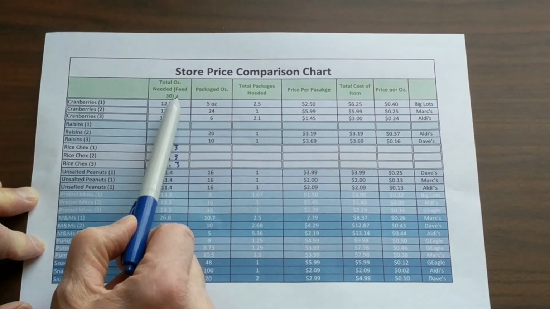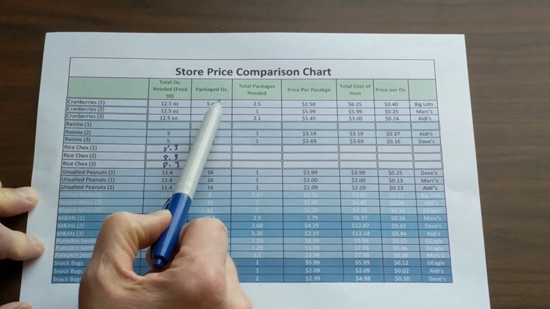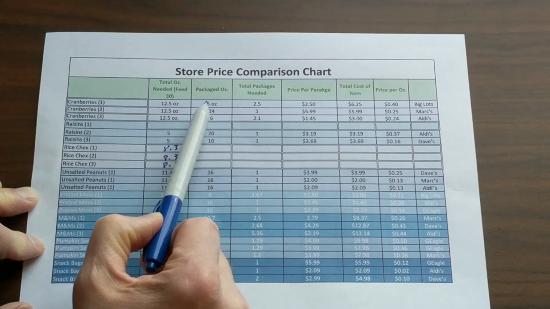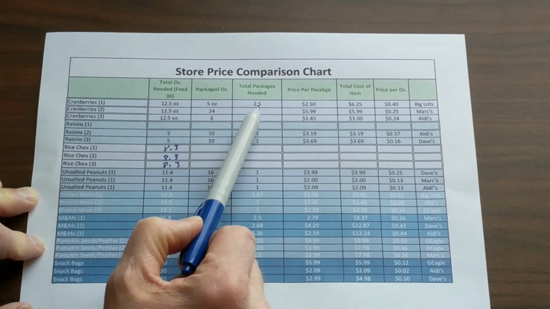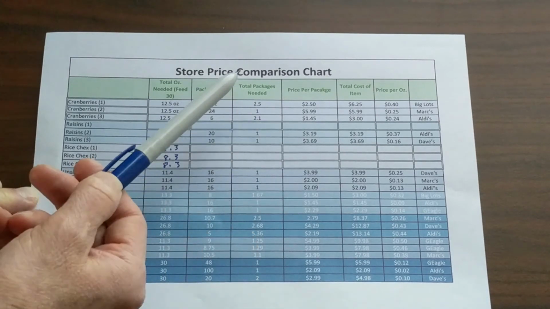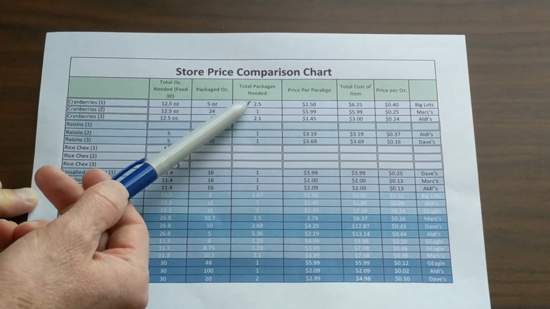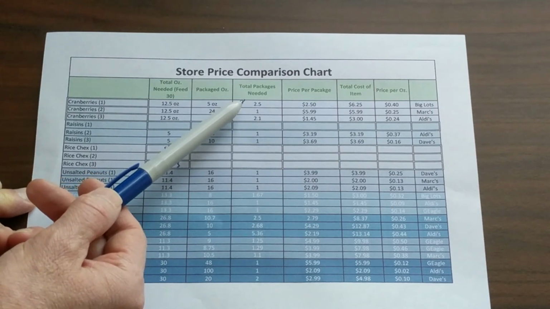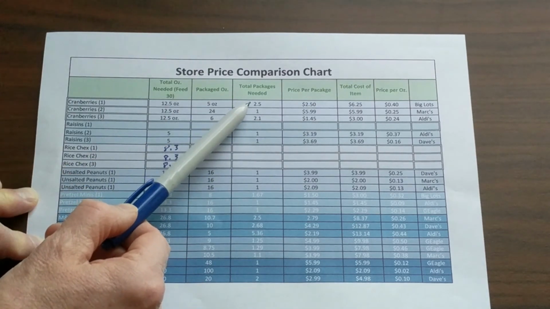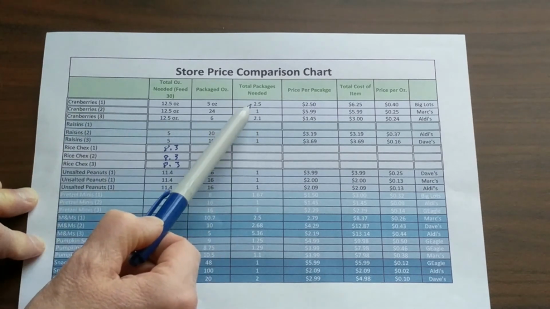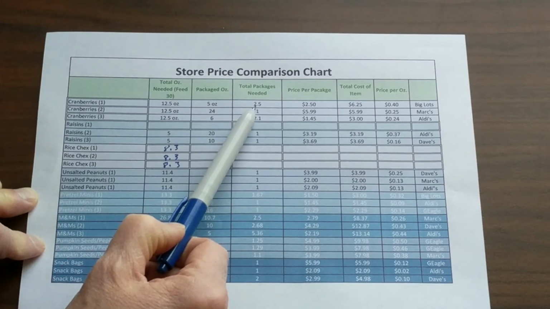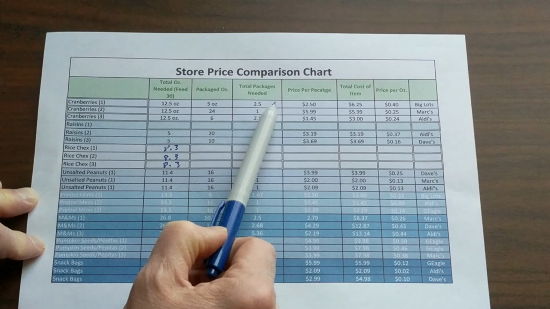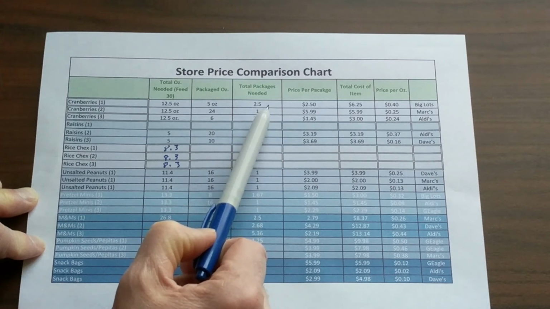Based on the amount that we need and the size of the package, we can figure out how many packages we need. And since you can't take a package and cut it up into pieces, what we'll end up doing later is rounding all of these up, so 2.5, we would actually need 3 packages since we can't buy 2.5 packages.